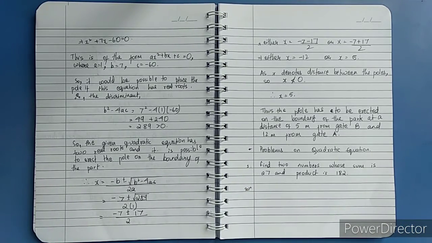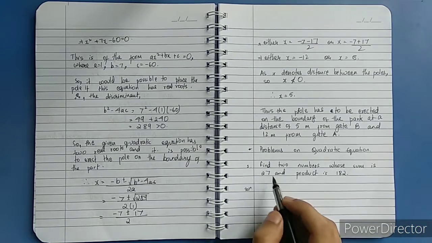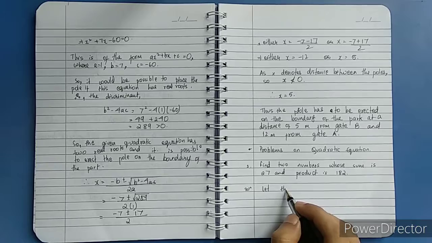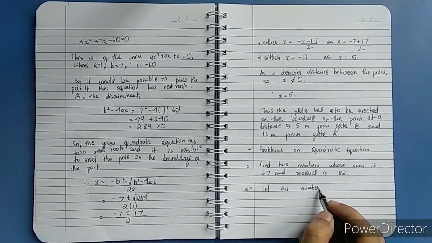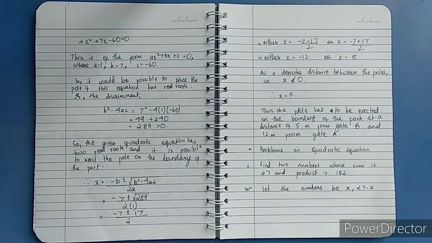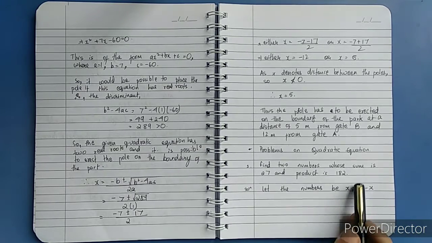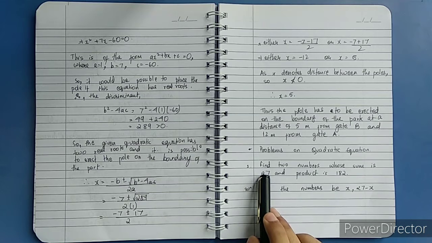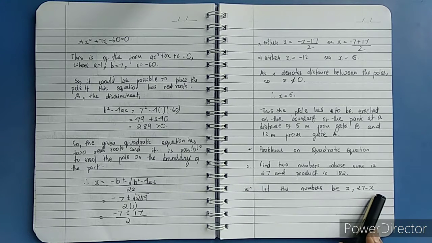Solution. Whenever we are asked to take two numbers whose sum is 27, we let the numbers be x and 27 minus x. Suppose the sum of two numbers is 10. If one number is 8, the other is 2. How did we get the other number? We did 10 minus 8 to get 2. So if one is x, the other will be the total minus x. If we add these two, x minus x cancels off to get 27. Therefore, whenever the sum is given, we take one as x and the other as 27 minus x.